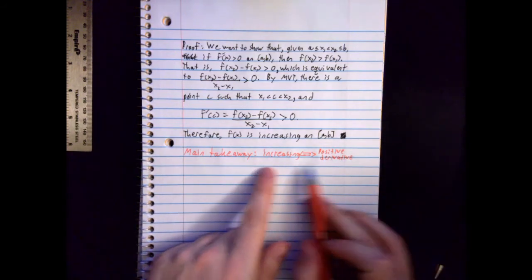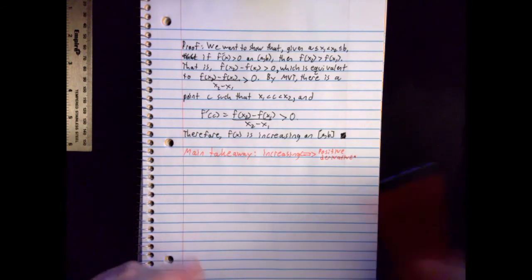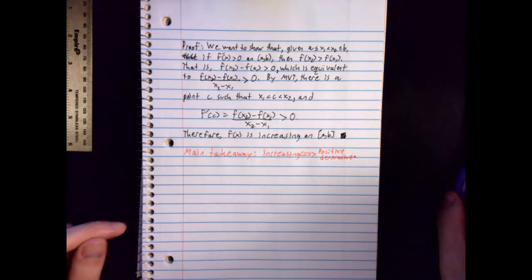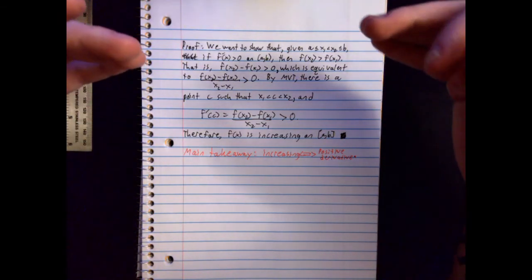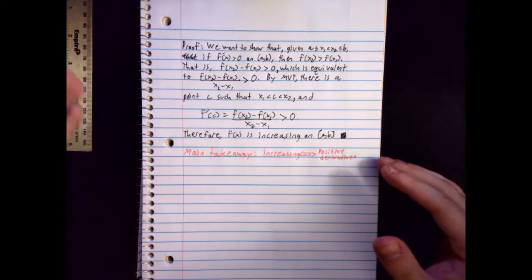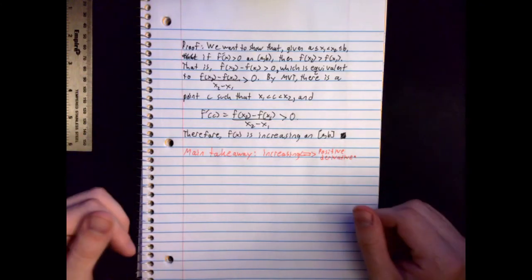And likewise, decreasing is the same thing as having a negative derivative. Okay, so that's really all that I wanted to make sure that I covered. We're going to look at the shape of a graph more in the next few videos, so I wanted to ensure that we understood that we can determine increasing and decreasing by looking at the sign of the derivative.